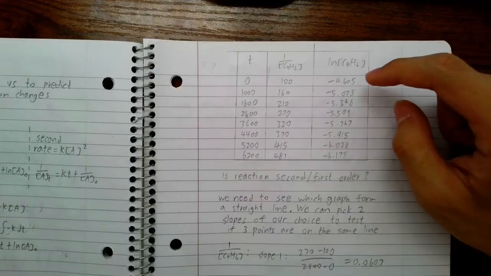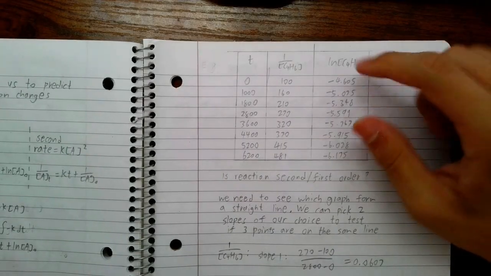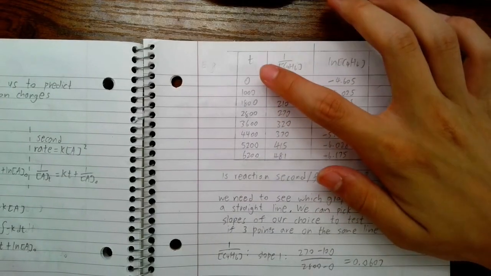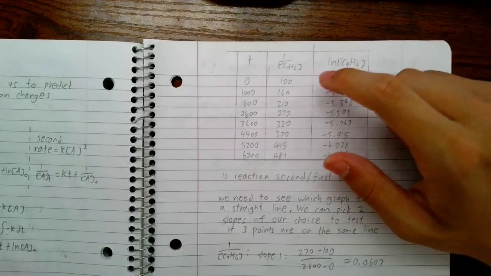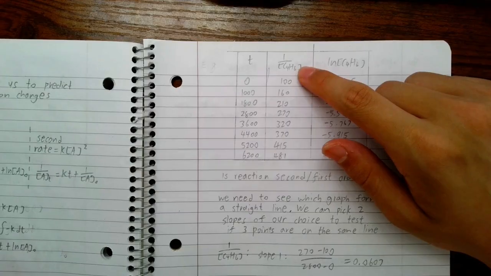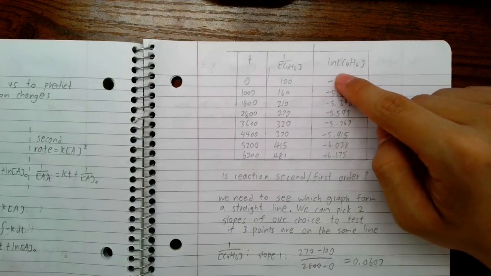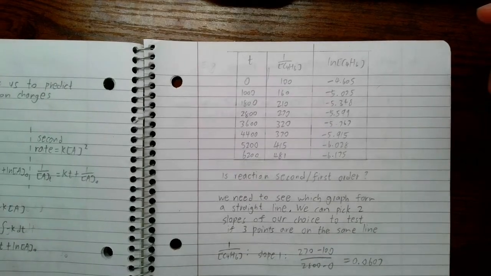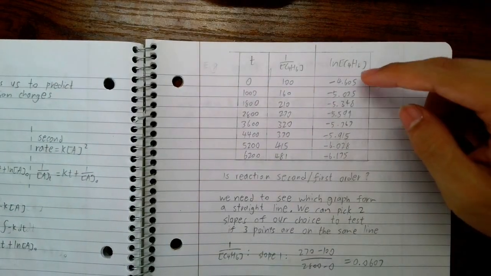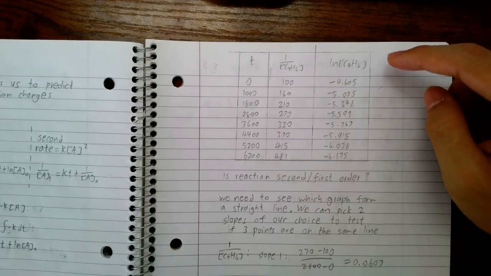So first things first, we will be making a table of each time the value of these. For the second order, it is 1 over the concentration. For first order, it is ln of the concentration. For zero order, it's just the concentration.